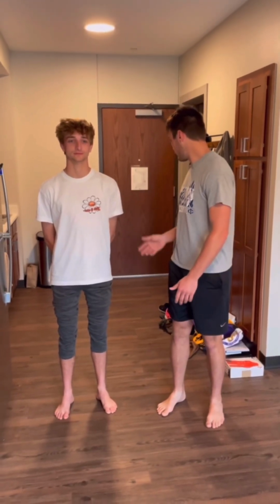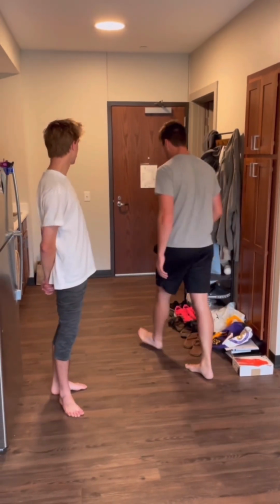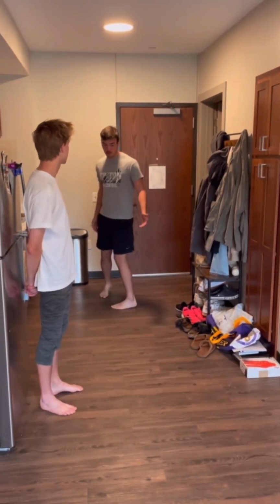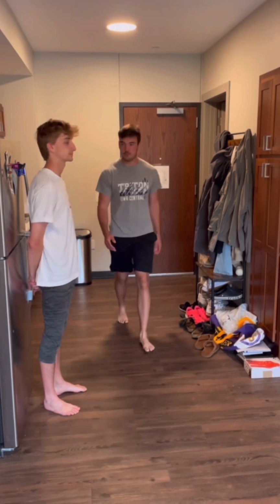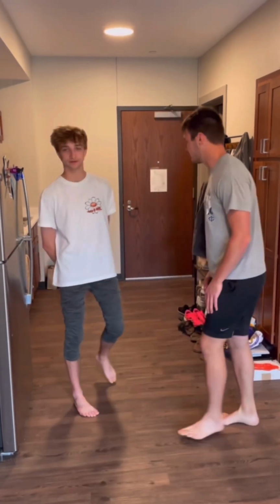Adam, what I'm going to have you do is start down here. We've got a 20-foot section of runway for you, and you're just going to walk. Sound good? Sounds great. Perfect.